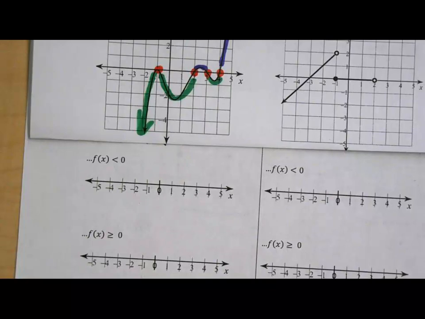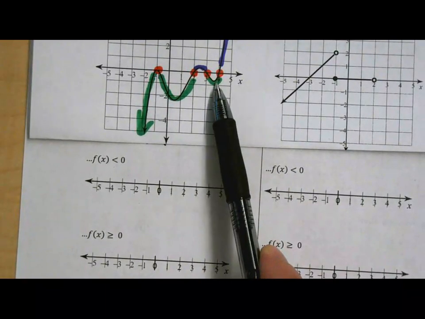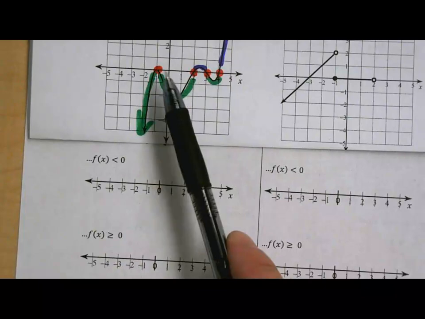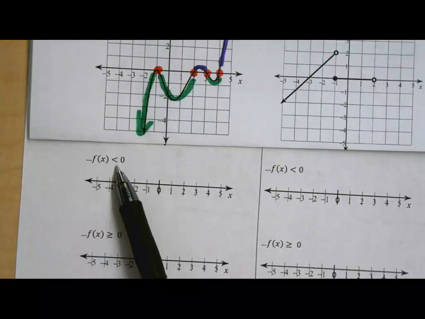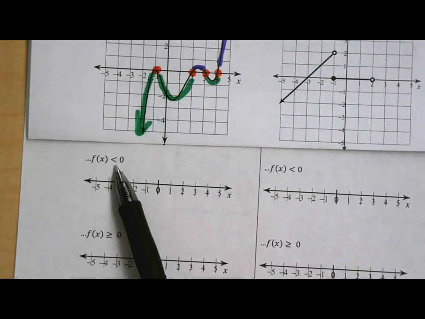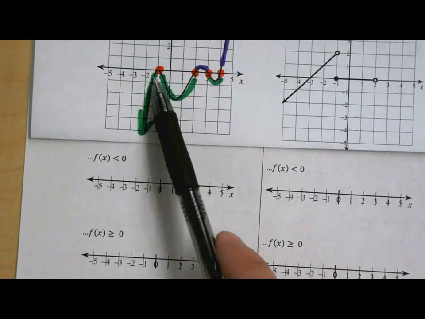You see 2 or 3? You see 3? We can't lump these 2 together. They are separated because we're not including this point, since that point does not have a y-coordinate less than 0. So we're going to have to break here, but we're going to go from here to here, from here to here, and from here to here.